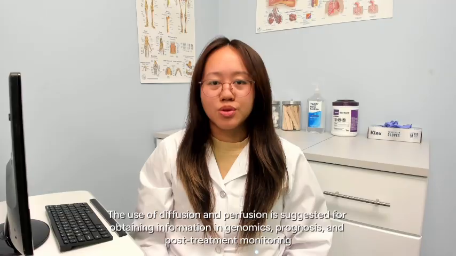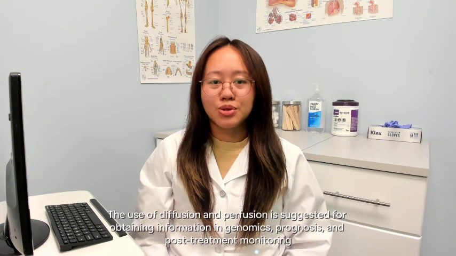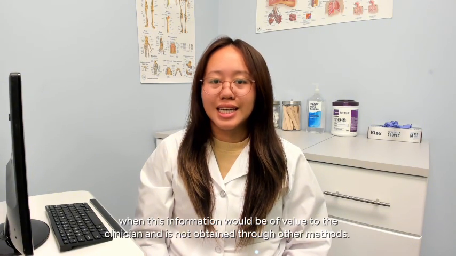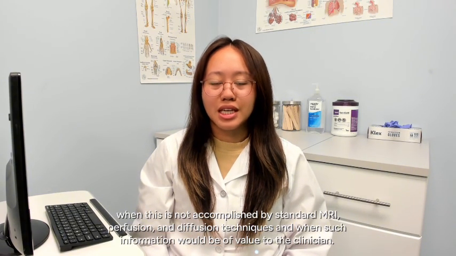The use of diffusion and perfusion is suggested for obtaining information in genomics, prognosis, and post-treatment monitoring when this information would be of value to the clinician and is not obtained through other methods. The use of MR spectroscopy is suggested to differentiate WHO grade 2 diffuse glioma from higher grade gliomas when this is not accomplished by standard MRI, perfusion, and diffusion techniques, and when such information would be of value to the clinician.